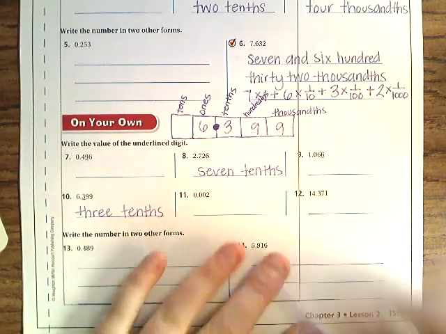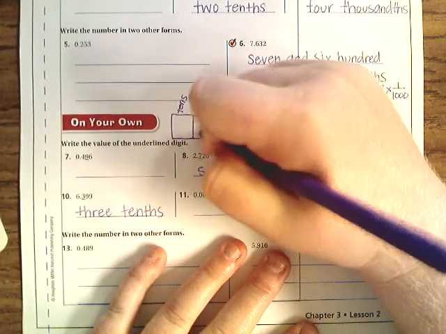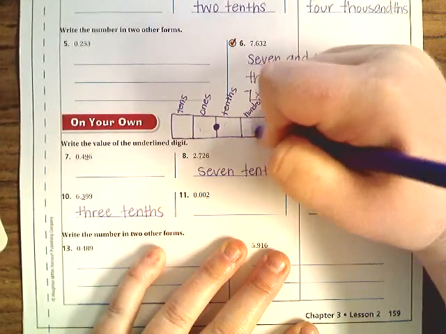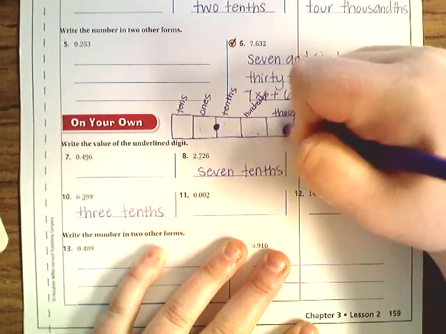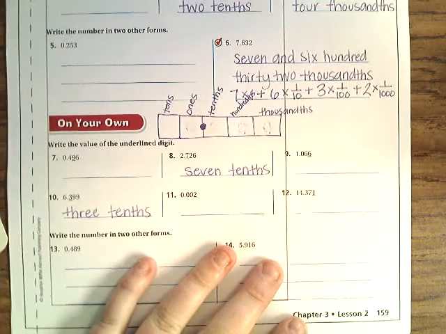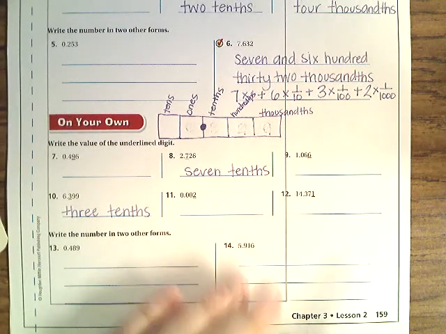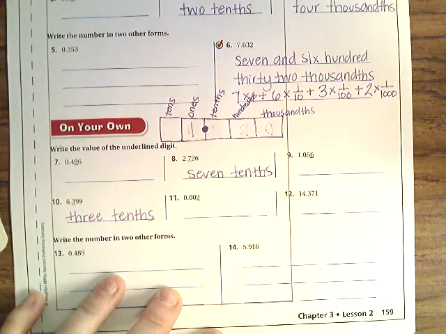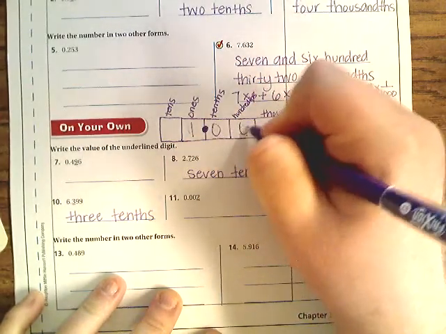Okay? Let's erase our numbers in our place value chart, like so. Okay. Let's try number 9. Number 9. We have 1 decimal point, 0, 6, 6.